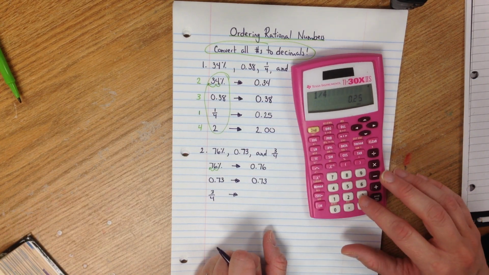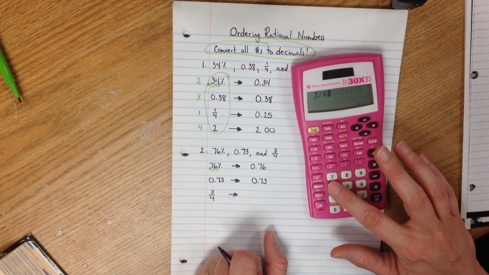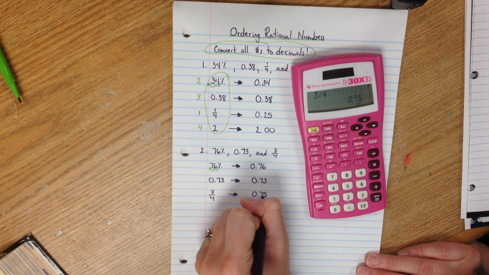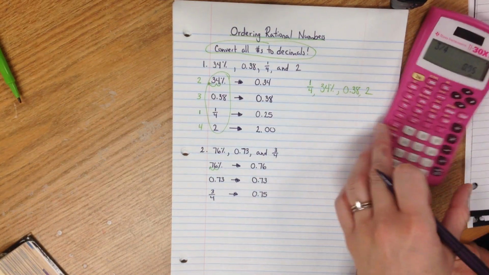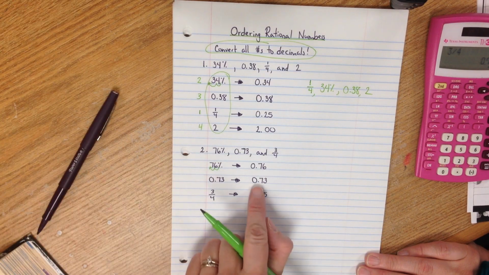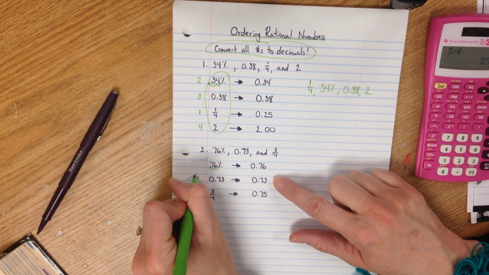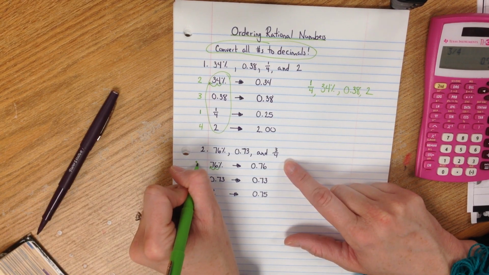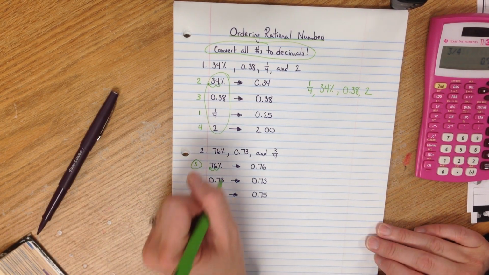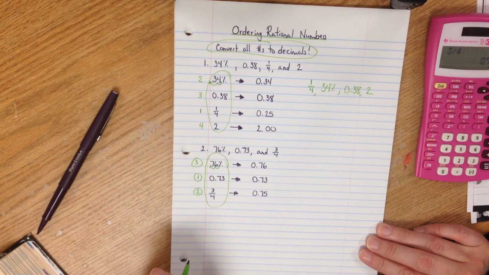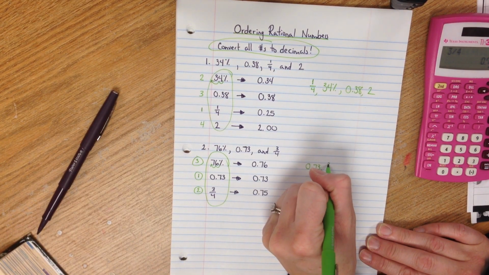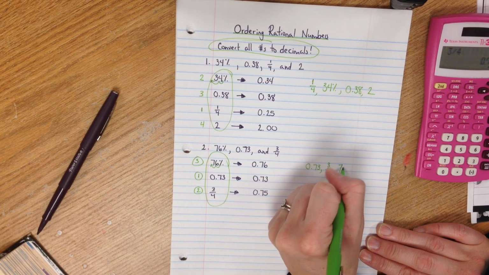3/4, to change a fraction to a decimal, I do numerator divided by denominator, and I get 75 hundredths. And so then I look, and 73 hundredths is the smallest, 75 hundredths is next, and then 76 hundredths. So I'm using my original numbers for my answer, and so my list should be 73 hundredths, 3/4, and 76%.